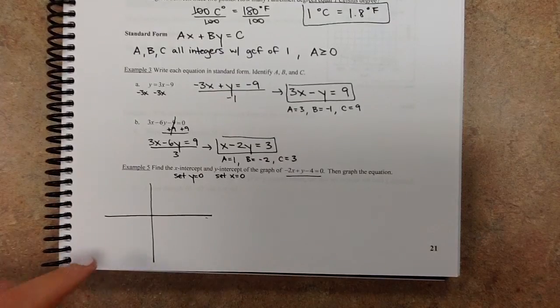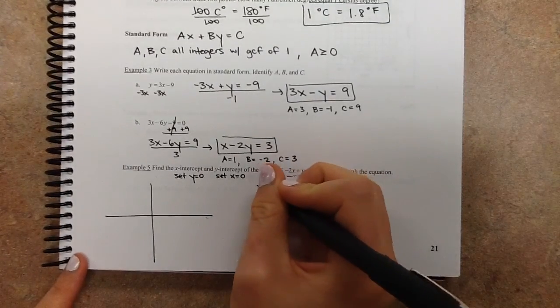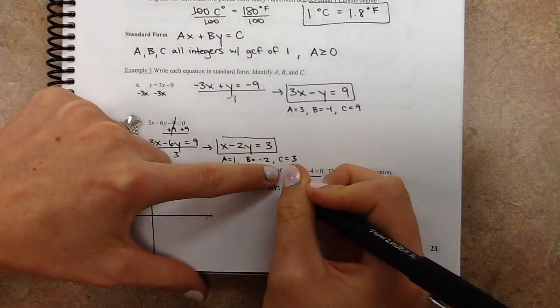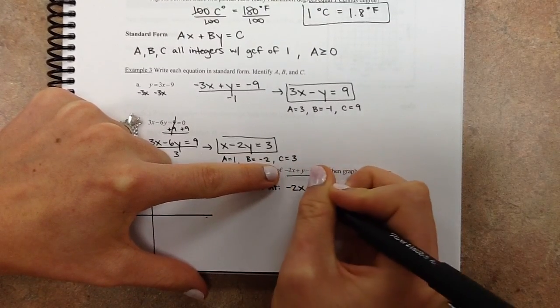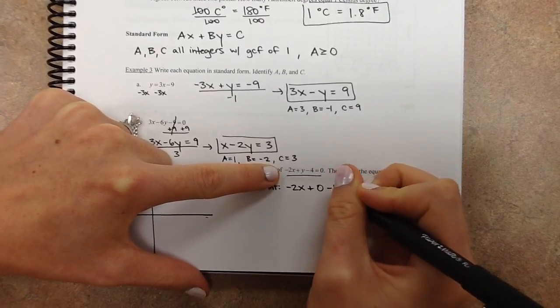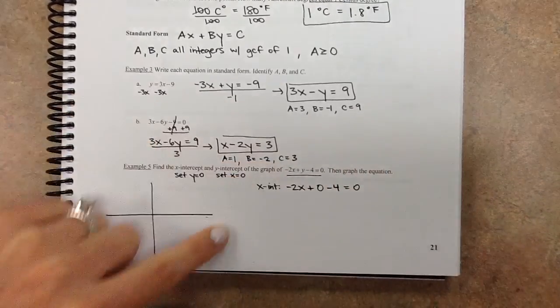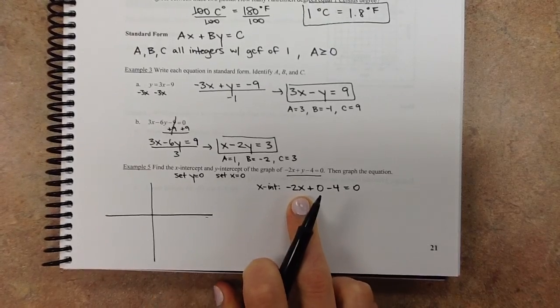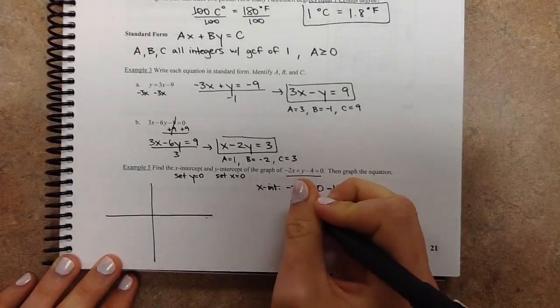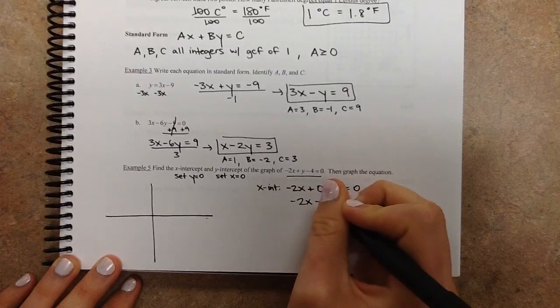So find the x-intercepts by setting y equal to 0. So negative 2x plus, and then instead of y, I'm going to use a 0, minus 4 equals 0. So now you can see I only have one variable. And when I only have one variable, I'm going to be able to solve for it. So I have negative 2x minus 4 equals 0.